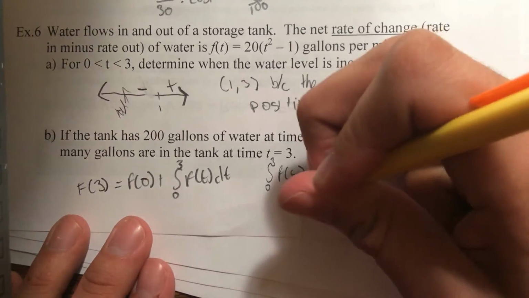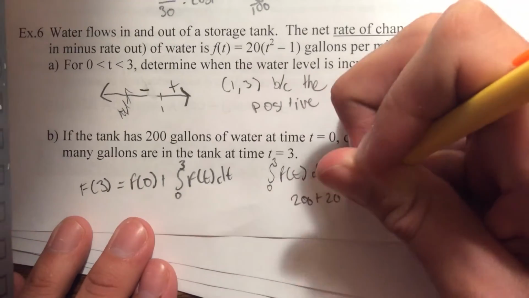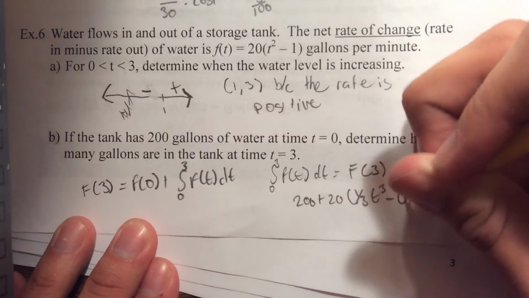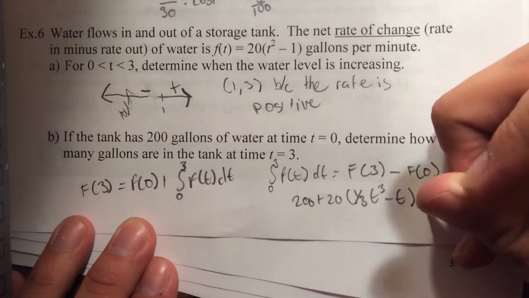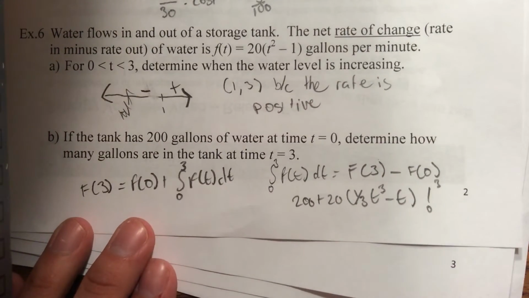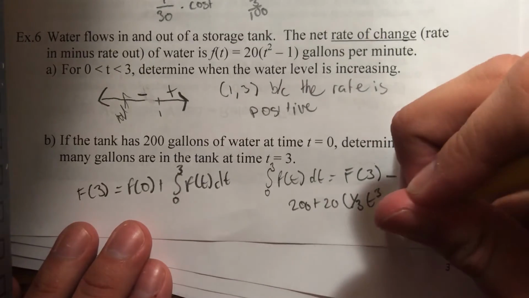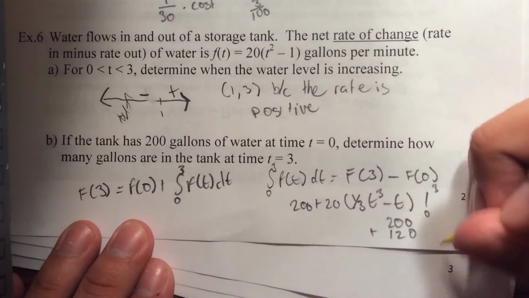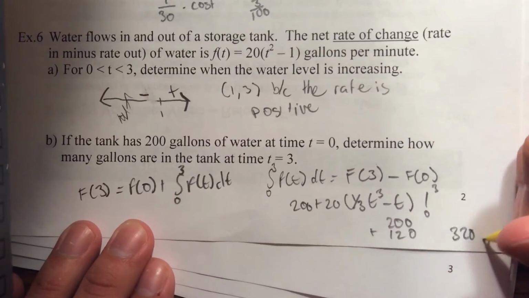So you're going to have 200 plus 20 times (1/3 t cubed minus t) evaluated from 0 to 3. And you end up with 200 plus 120, which is going to be 320 gallons.